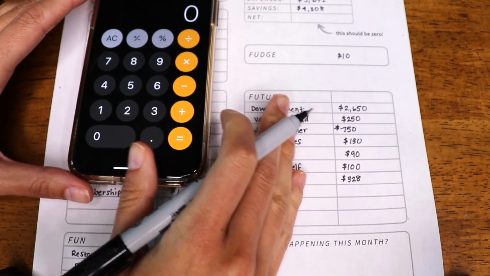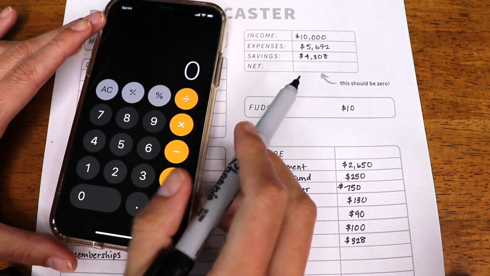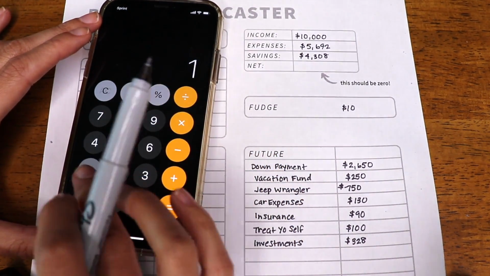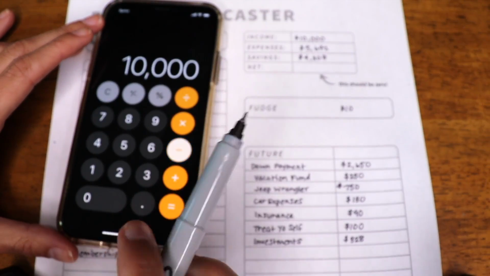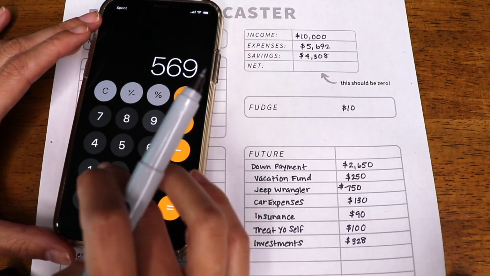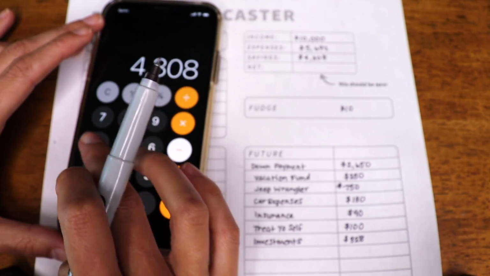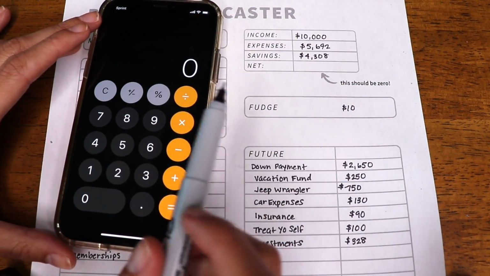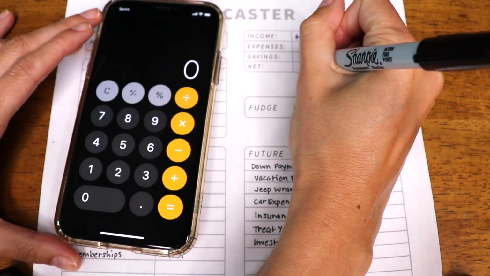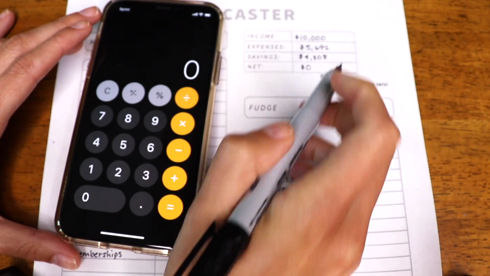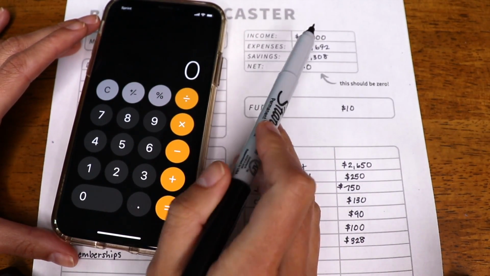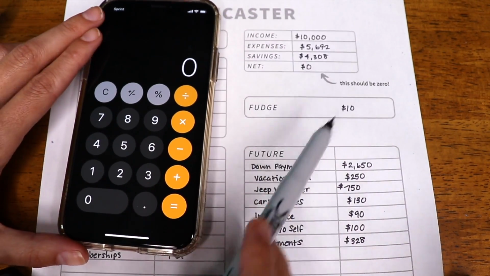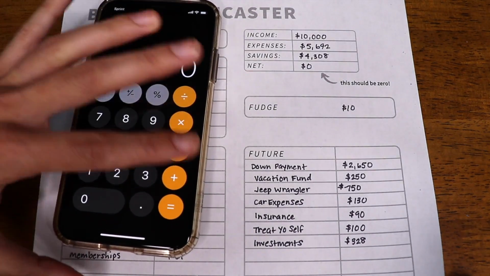All right, so $4,308 is the amount that I had towards savings. So if we do $10,000 minus $5,692 minus $4,308, then we get a net of $0, which is exactly what we want because every single dollar of our income has been allocated in our budget.